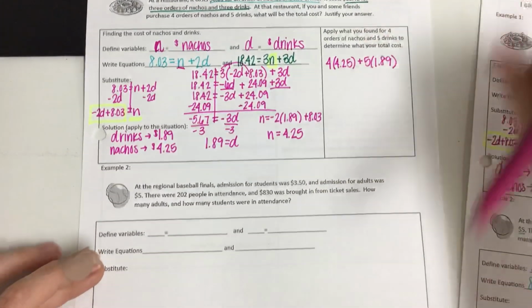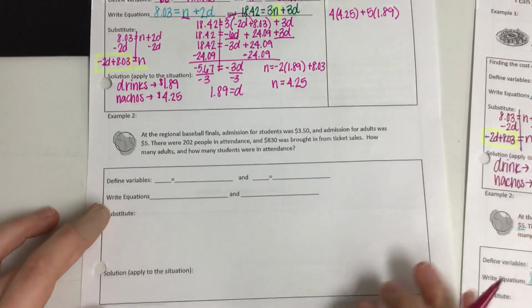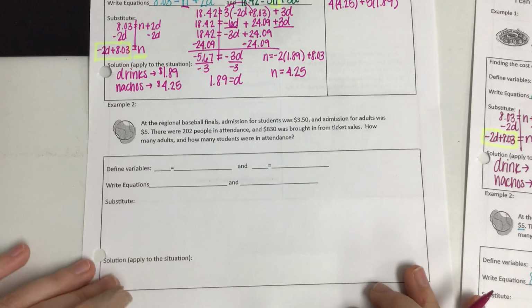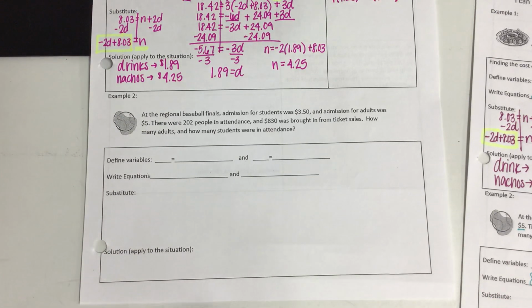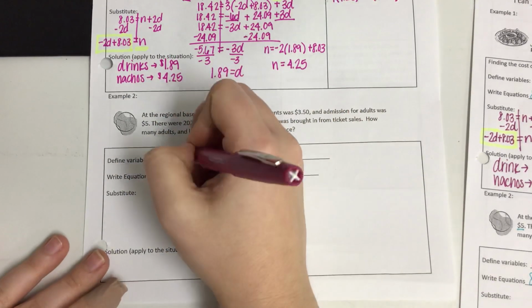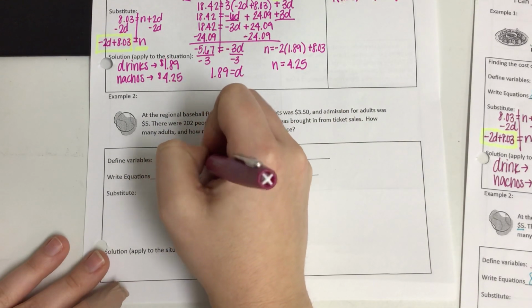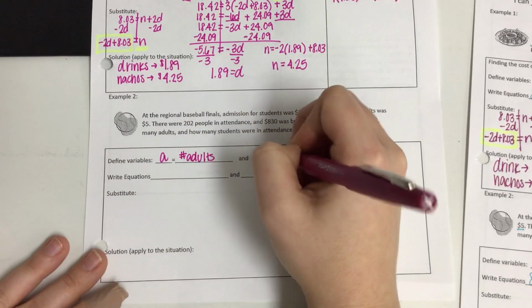Number 2 says that at the regional baseball finals, admission for students was $3.50 and admission for adults was $5. There were 202 people in attendance, and $830 was brought in from ticket sales. How many adults and how many students were in attendance? So the 2 things that we don't know are our number of adults, which we can say is our A, and our number of students, which we can say is our S.